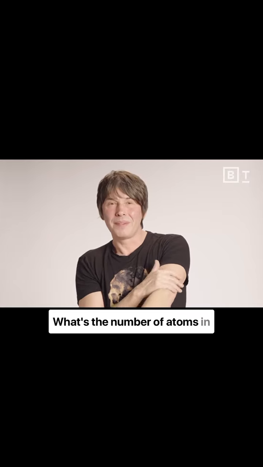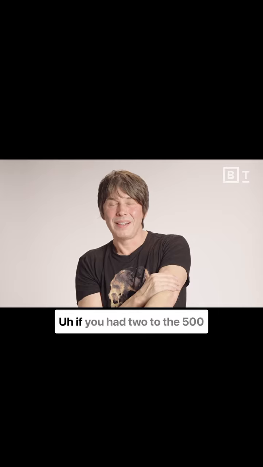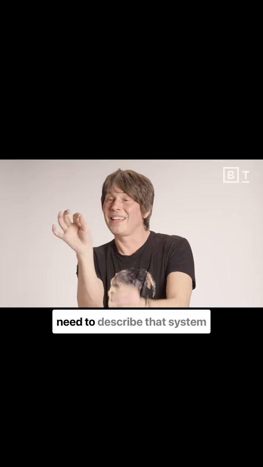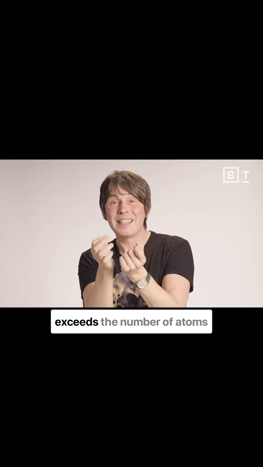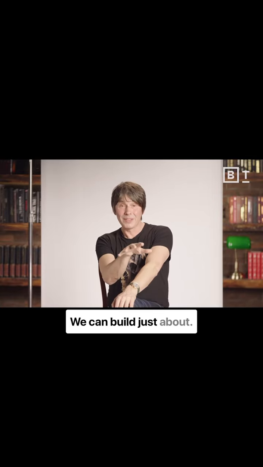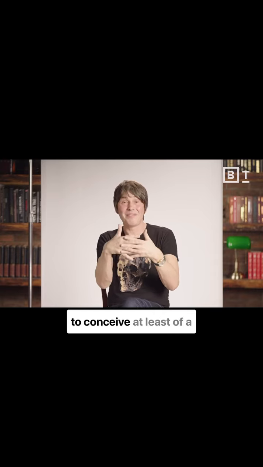What's the number of atoms in the universe? If you had 2 to the 500, you'd far exceed it, for 500 qubits. The number of numbers you need to describe that system exceeds the number of atoms in the observable universe. But it's a thing that we can build. We can build, just about. We're not far off being able to conceive, at least, of a network of 500 qubits.